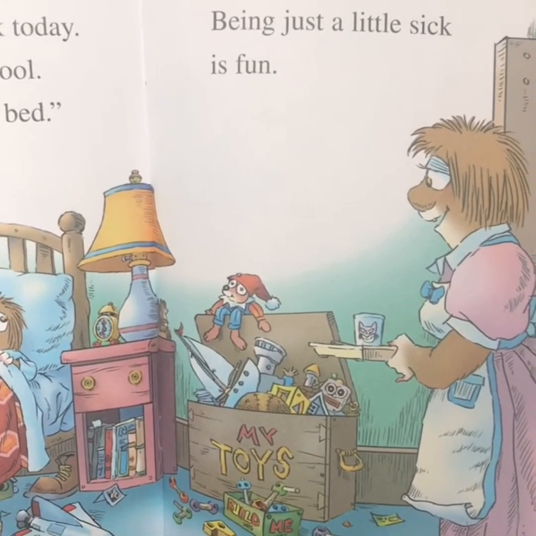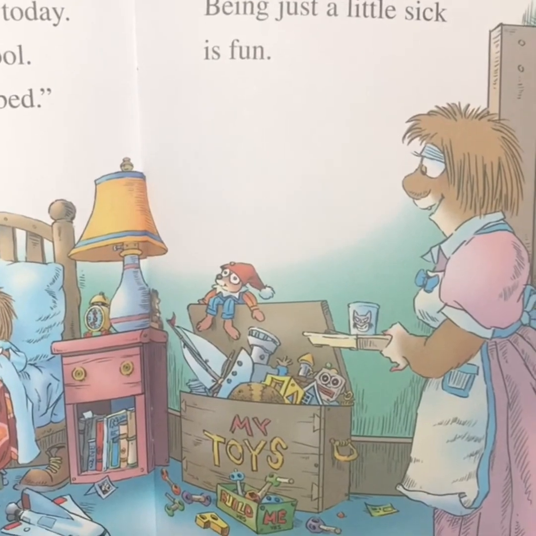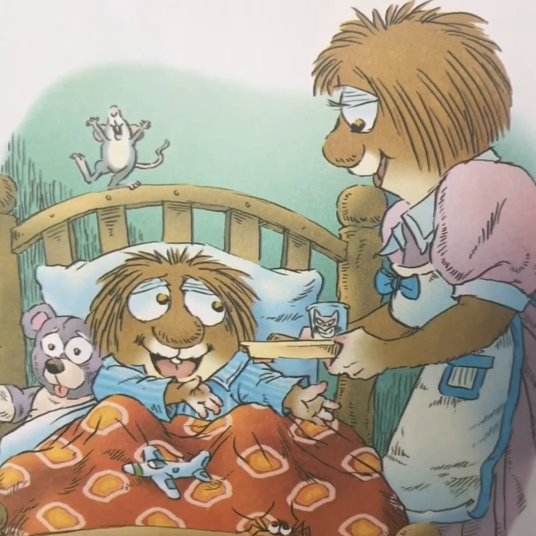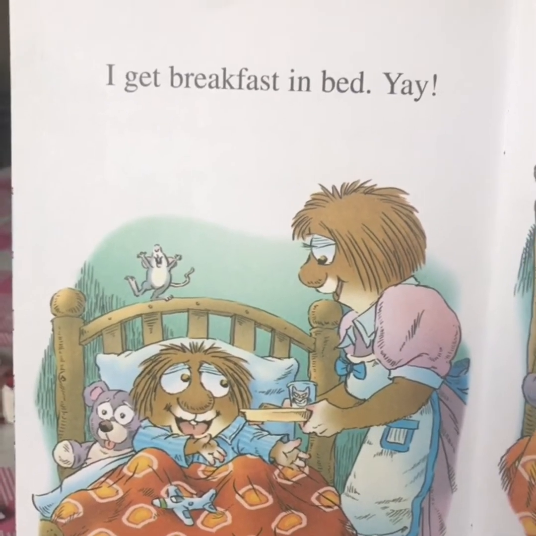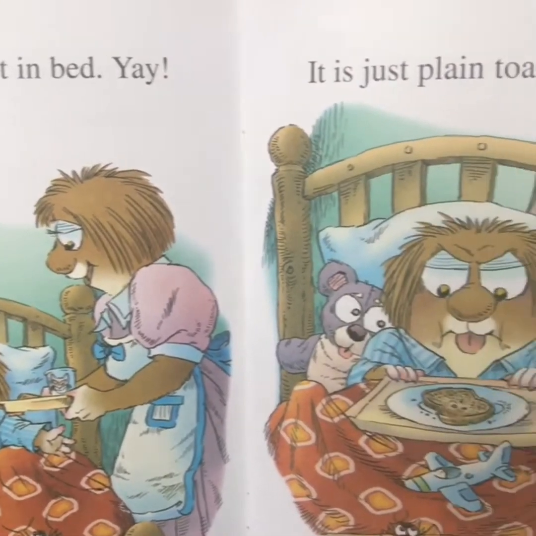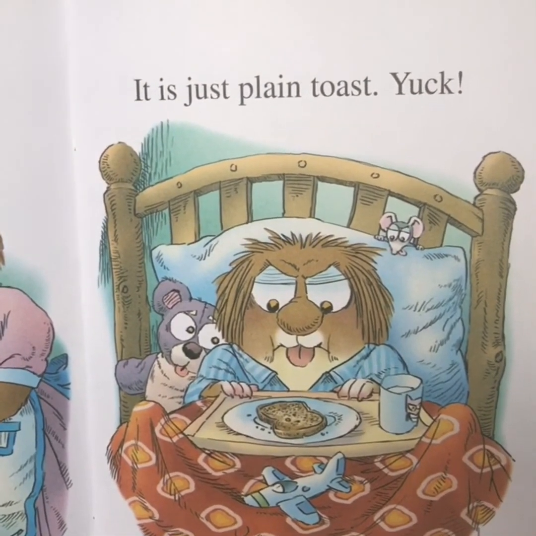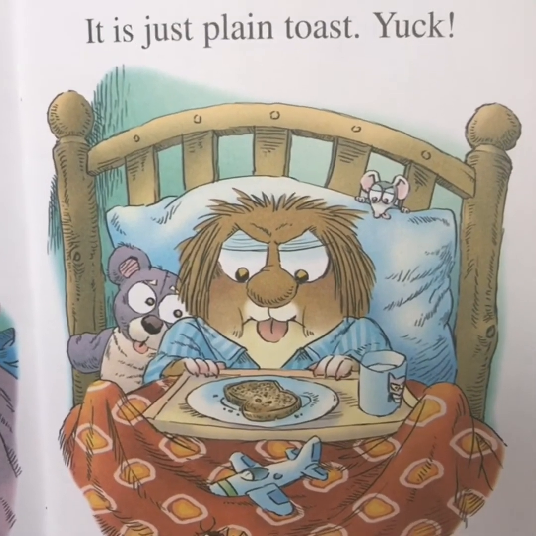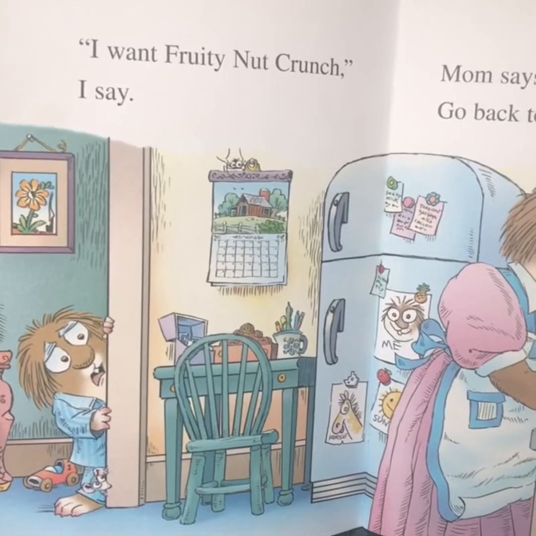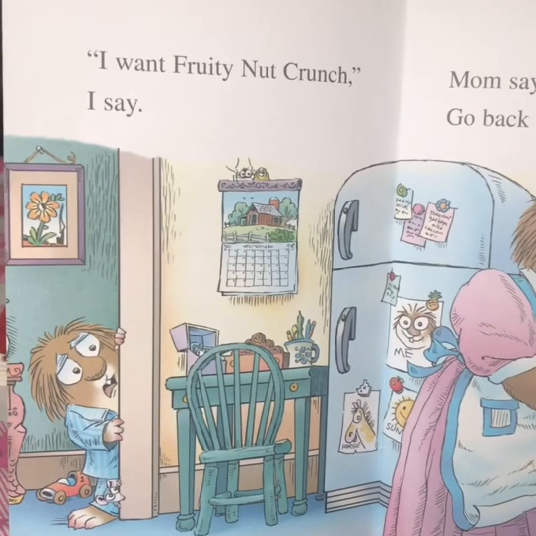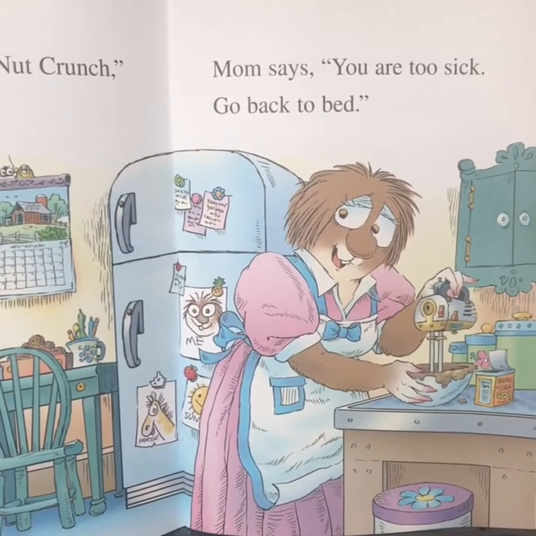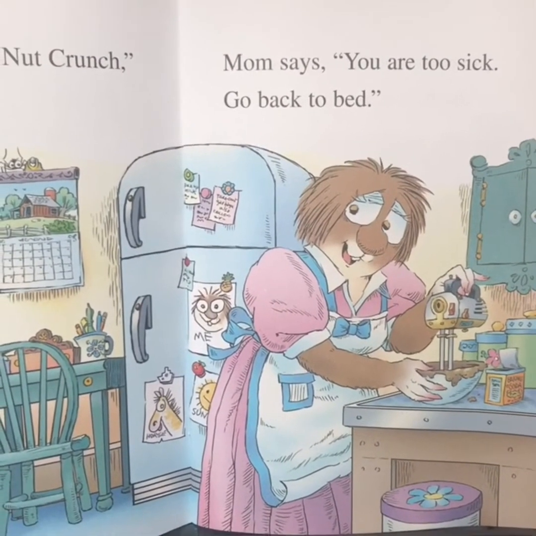Being just a little sick is fun. I get breakfast in bed. Yay! It's just plain toast. Yuck. I want Fruity Nut Crunch, I say. Mom says you are too sick. Go back to bed.